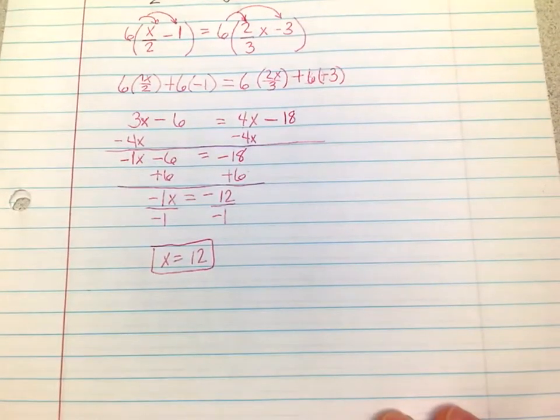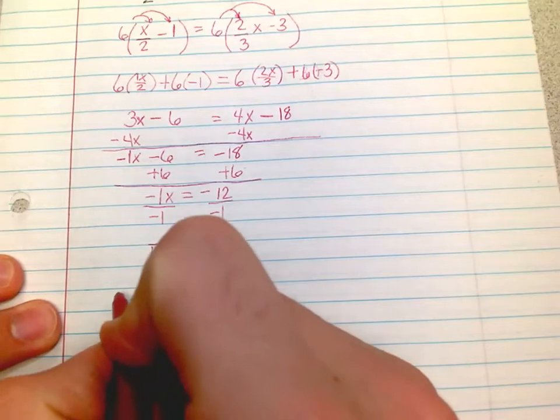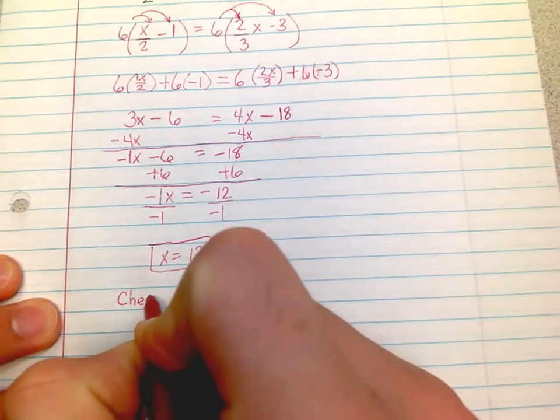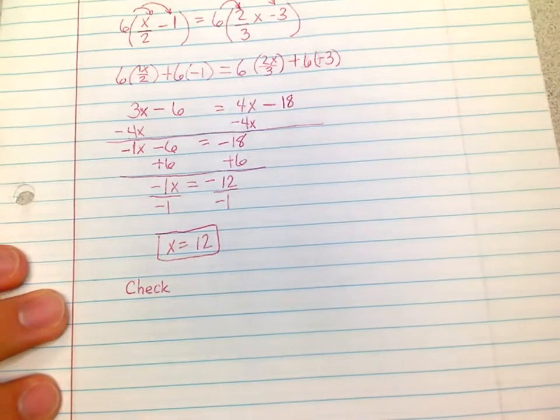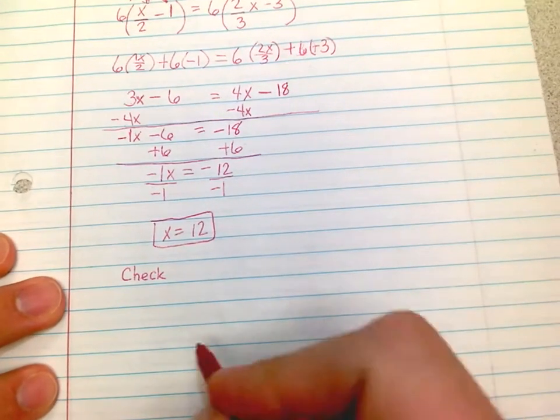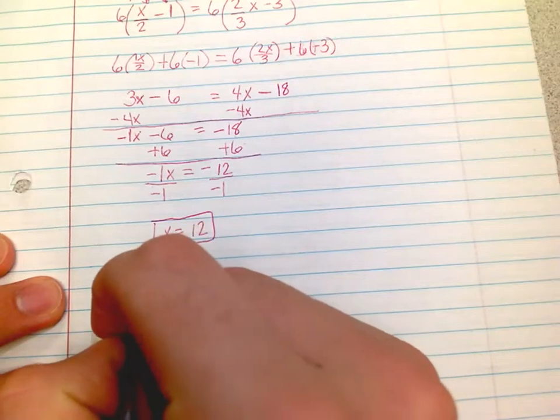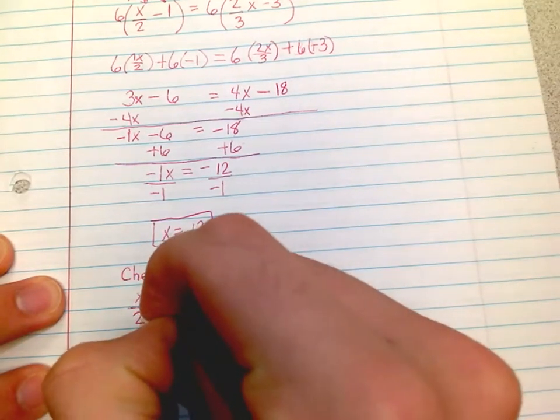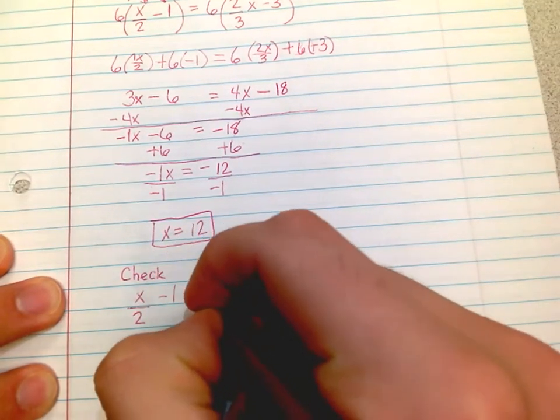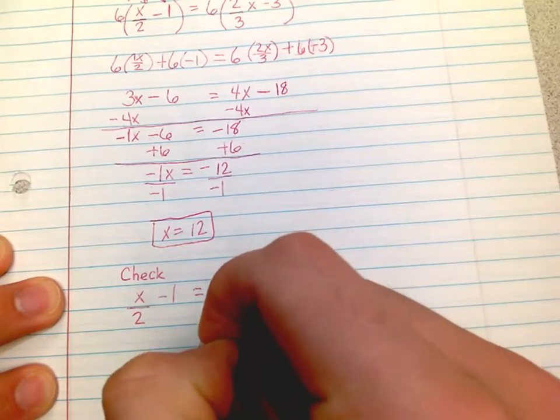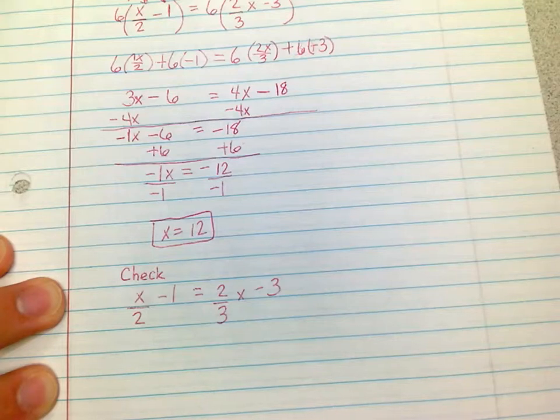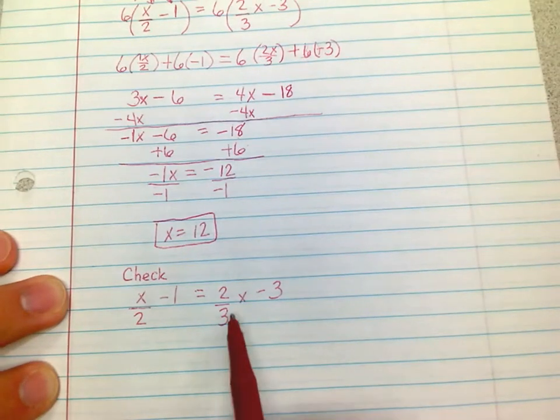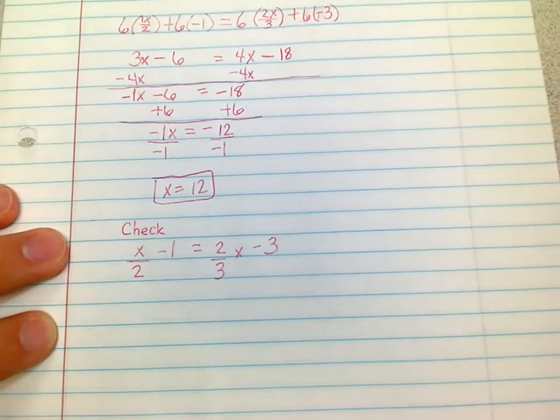Now we have to check our answer. Remember, this is an optional step for some instructors. Sometimes you want to do it, sometimes you won't. So what I like to do is just write the original equation back down. x divided by 2 minus 1 equals 2 divided by 3x minus 3. So now what you do is just plug in everywhere you see an x with a 12, because that's what we found x to be.